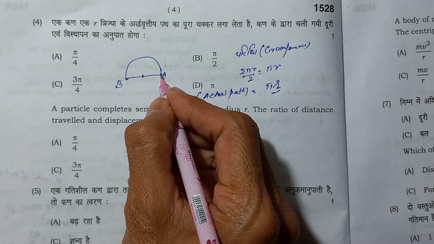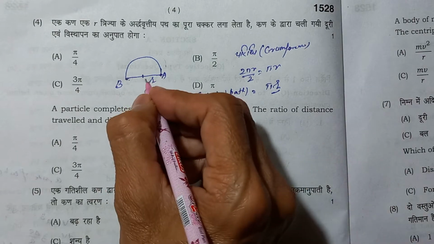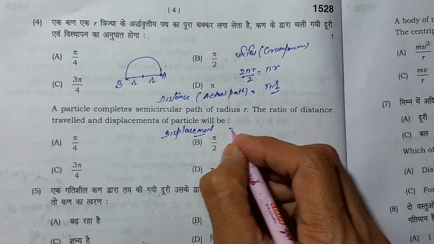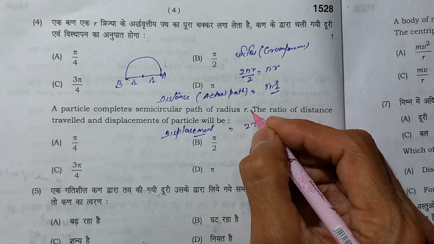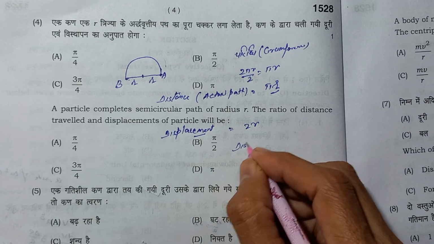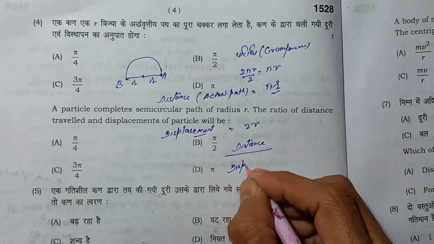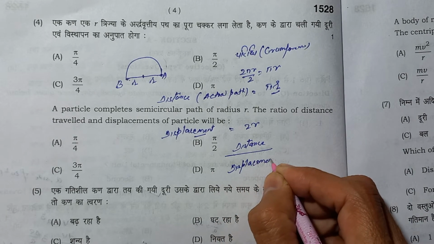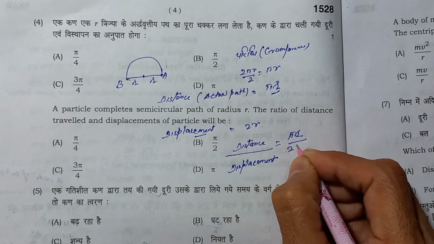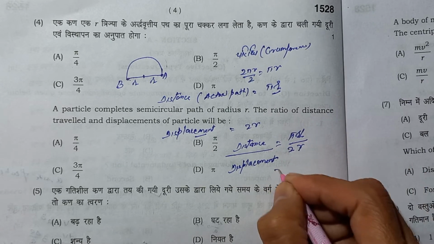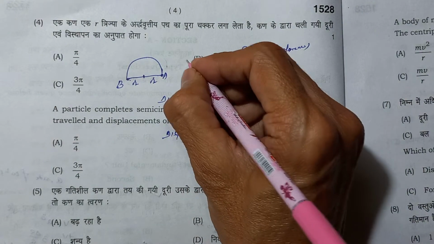The shortest path between point A and B. If r is the radius, r plus r is 2r. From here you can see the ratio of distance to displacement is pi r by 2r, which is pi by 2. What will be the answer? B will be the answer.